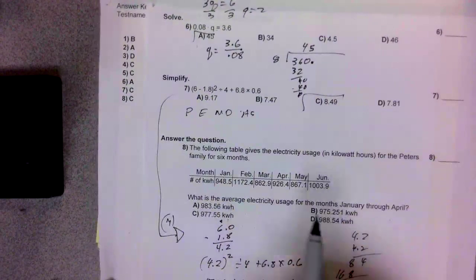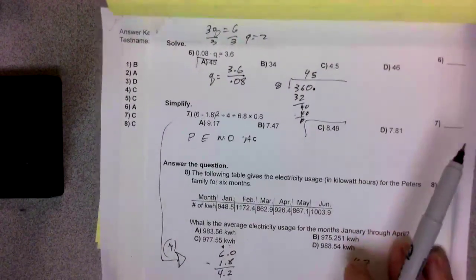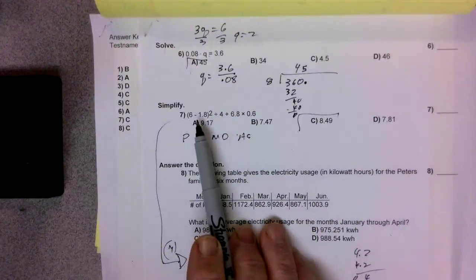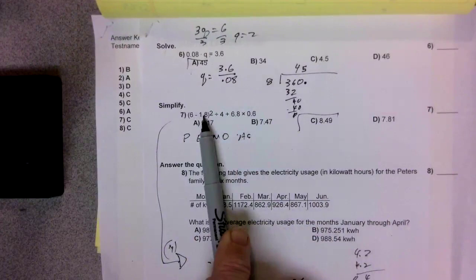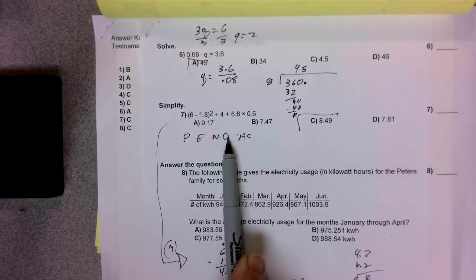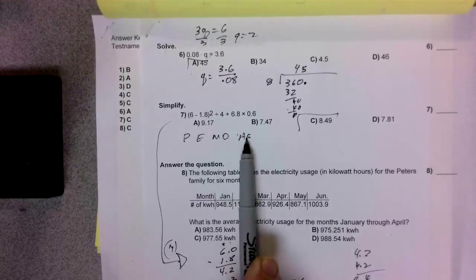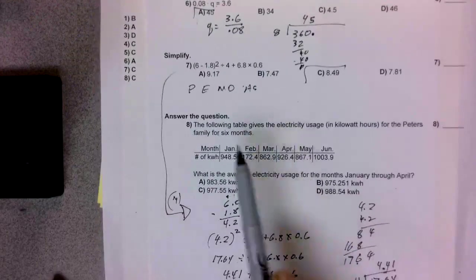Now, these can be a little more tedious because you just have to be careful to do these in the order of operations sequence. You do the work inside the parentheses, then the exponents, then multiply and divide in order from left to right, and then add and subtract in order from left to right. So you'll notice what happened here.